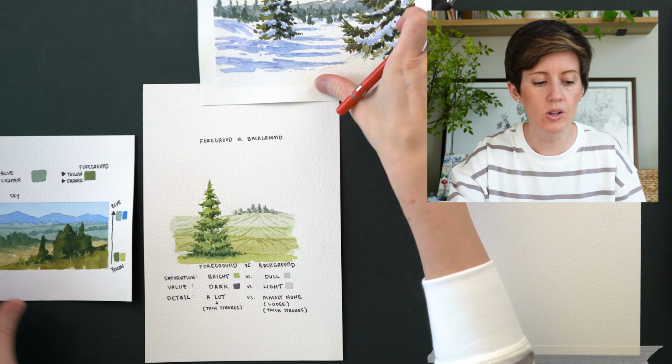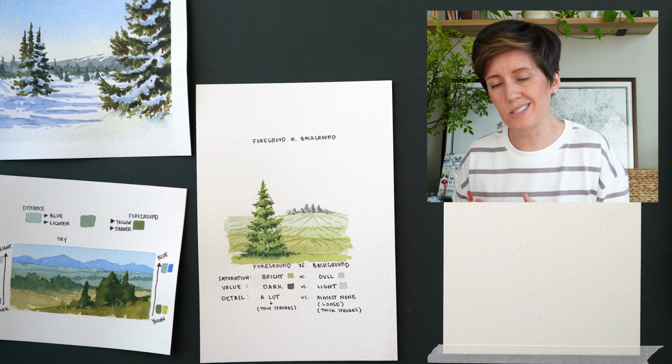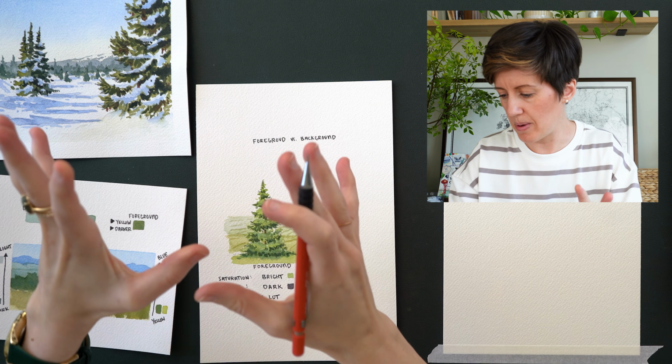Just be careful to not do that in the background, because if you start putting detail in the background, you're gonna confuse the viewer's eye in not a good way, because all of a sudden, instead of it looking like you have a tree up here and a tree back here, they're gonna look like they're at the same distance, even though they're not, and you don't want them to be. So it's something to be aware of as you're painting, is to make sure you've got that detail in the foreground, very little detail as you get into the background.